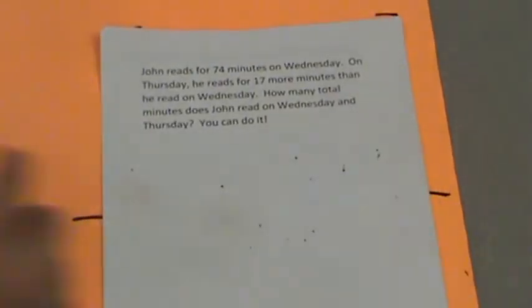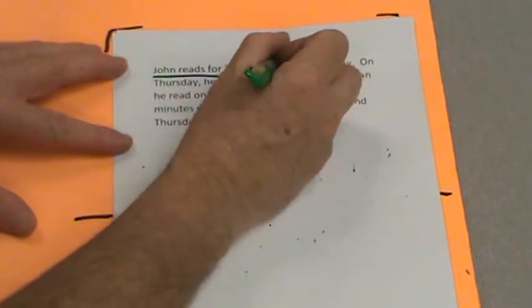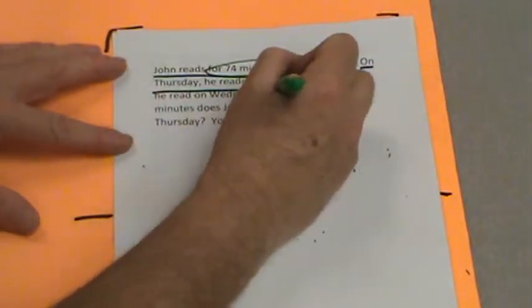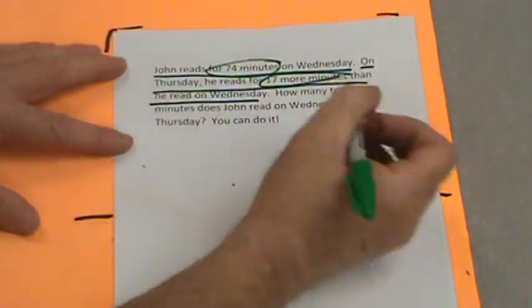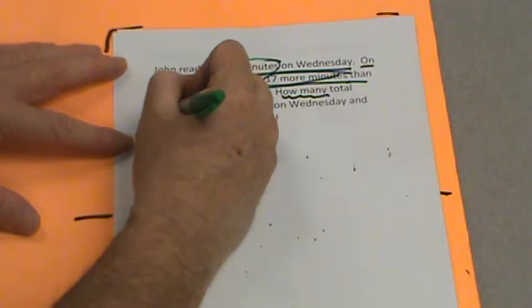Going to read a little story about a fella named John. Now, John reads for 74 minutes on Wednesday. Then he fell asleep. On Thursday, he reads 17 more minutes than he read on Wednesday. How many total minutes does John read on Wednesday and Thursday? You can do it. I know that you can. So let's take a look at Wednesday.